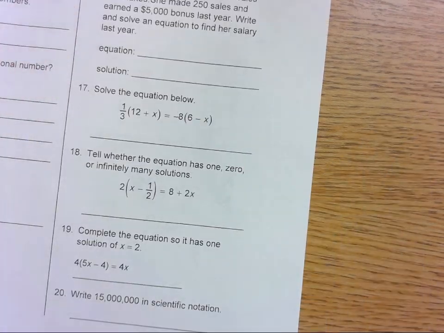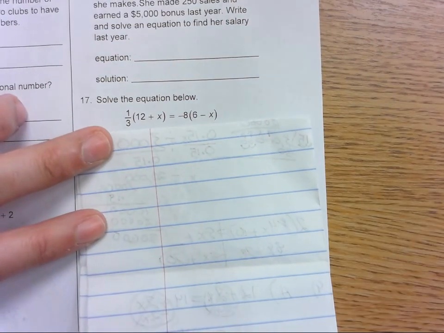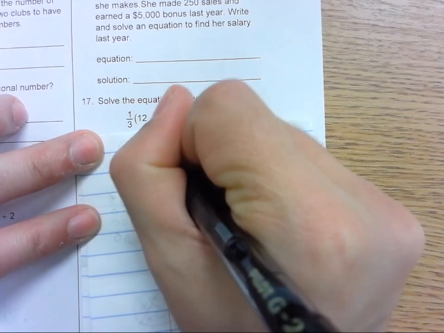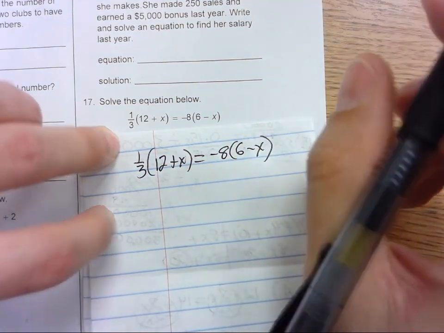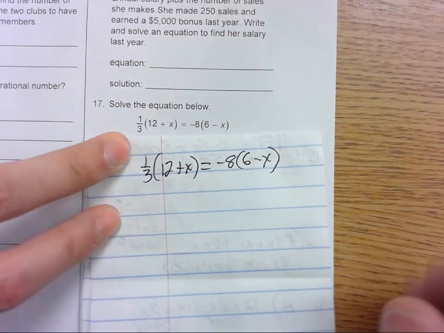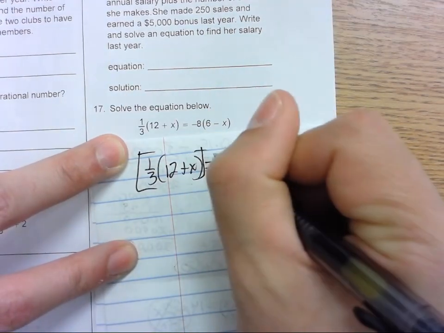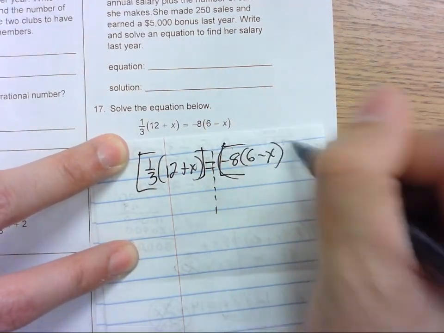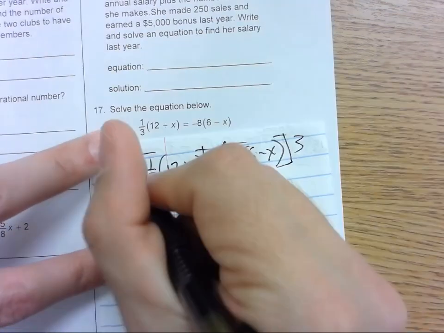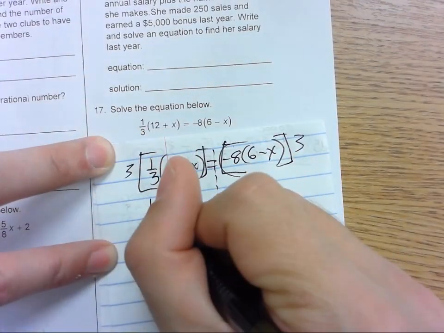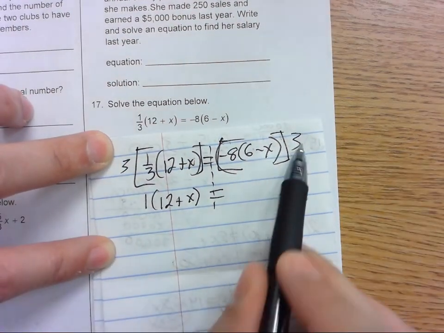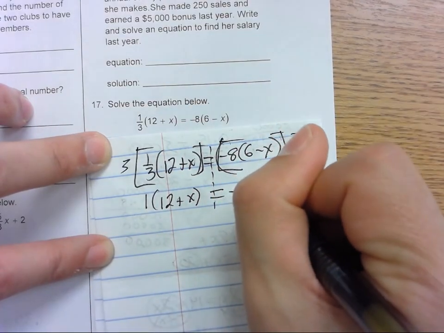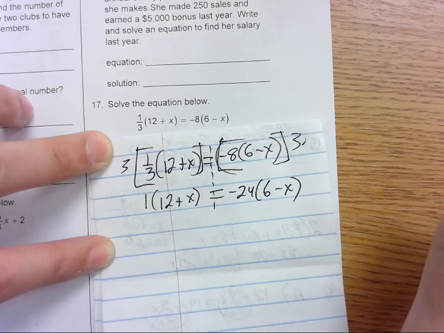On to 17. Solve the equation. So 1/3 times (12 plus x) equals negative 8 times (6 minus x). We got to get rid of this fraction, so multiply both sides by 3. 1/3 of 3 is 1, times (12 plus x). 3 times negative 8 is negative 24 times (6 minus x). Now we distribute.